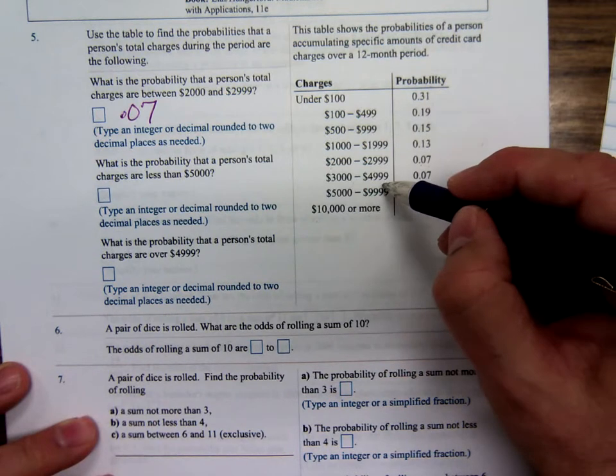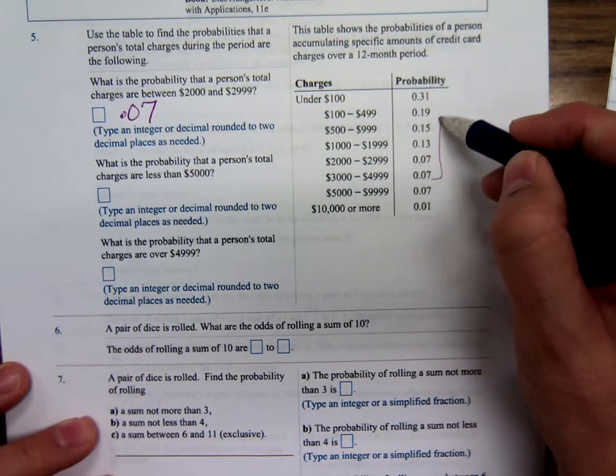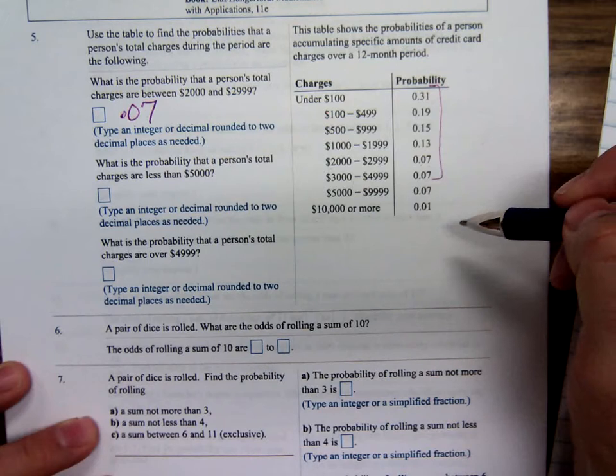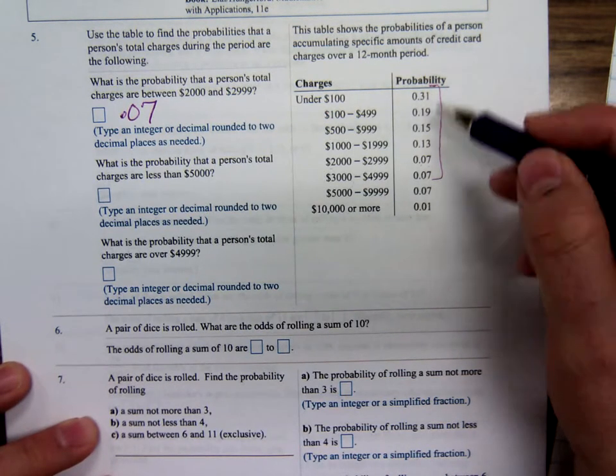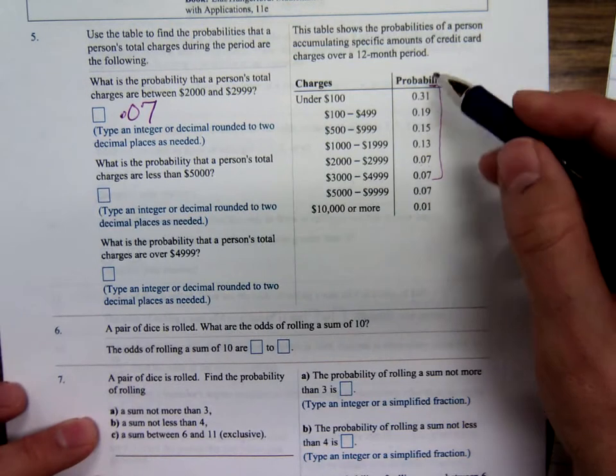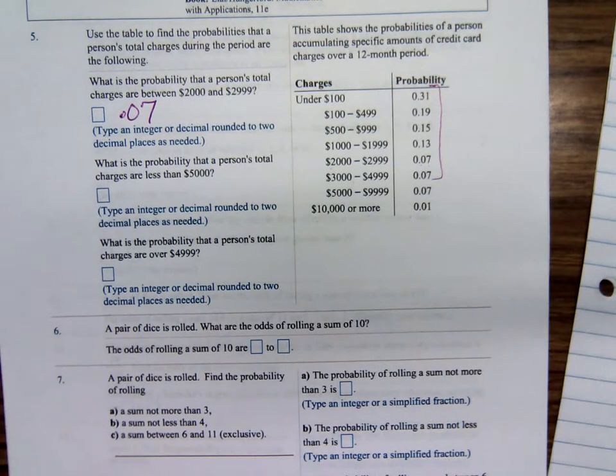Less than $5,000 would be all of these. So what am I thinking we're going to have to do? Add all of those up? Just add them up? Is it going to be 0.92? Let me see. 0.31 plus 0.19, that would be 0.5, plus 0.15 plus 0.13 plus 0.07 plus 0.07, yeah, 0.92.